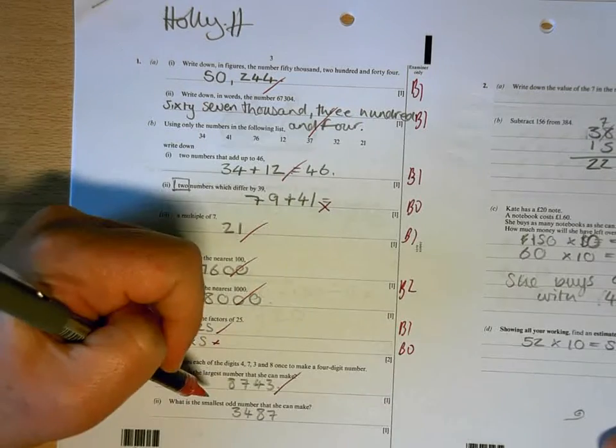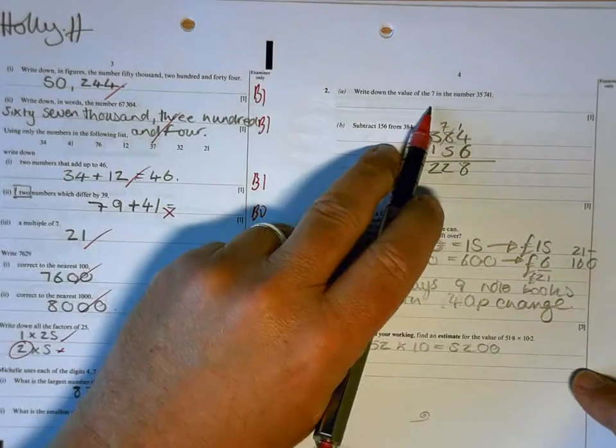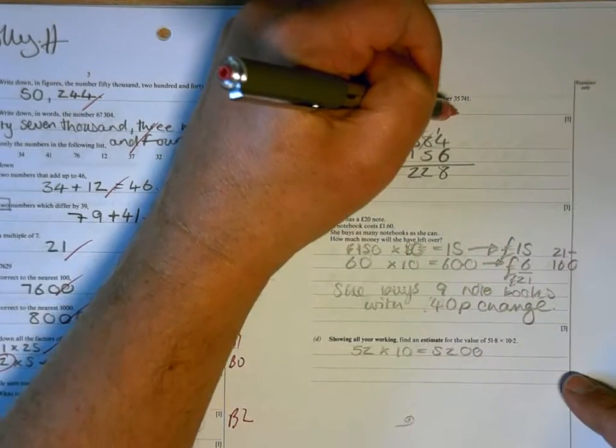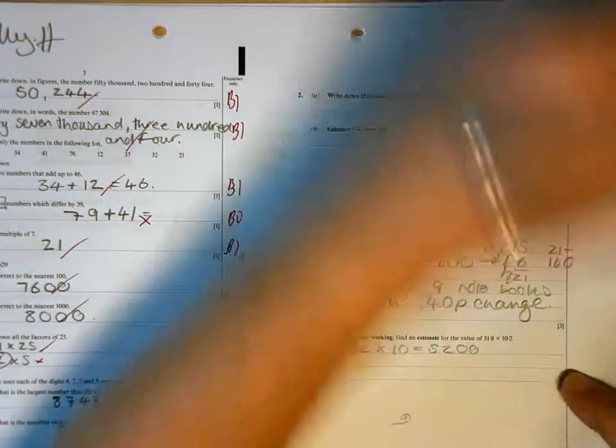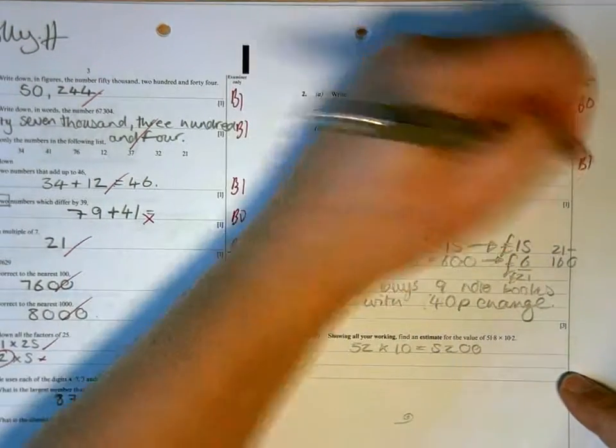8, 7, 4, 3. 3, 4, 8, 7. Good. The value of the 7 in there, it's in the hundreds column, so its value is 700. You better get that right, Holly. That one's good.